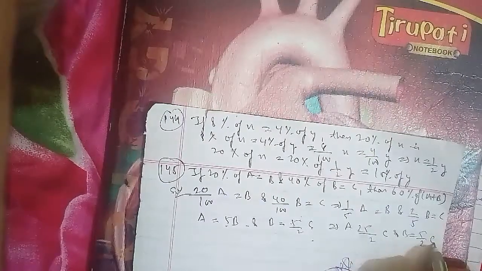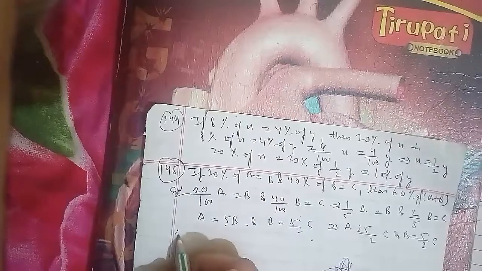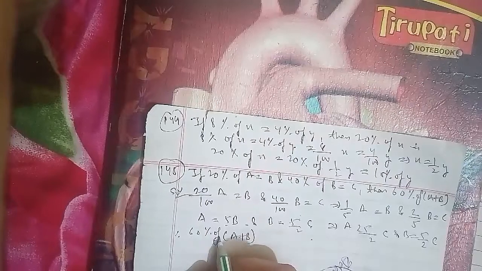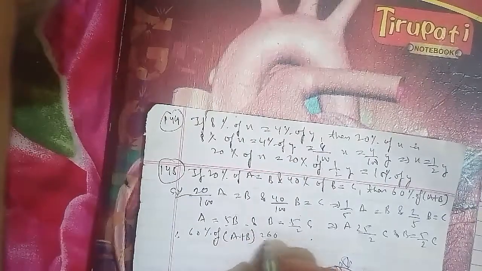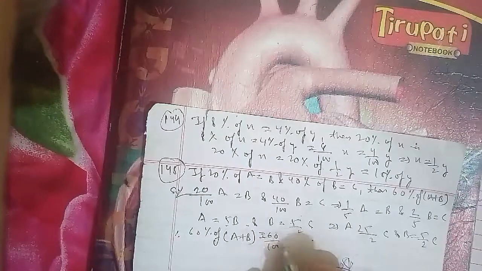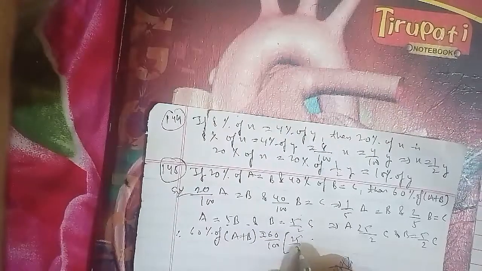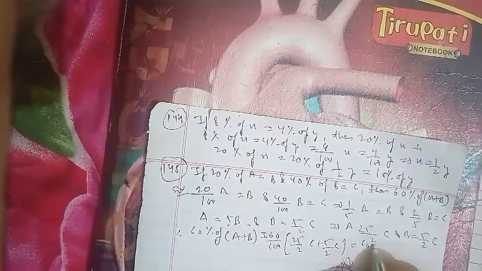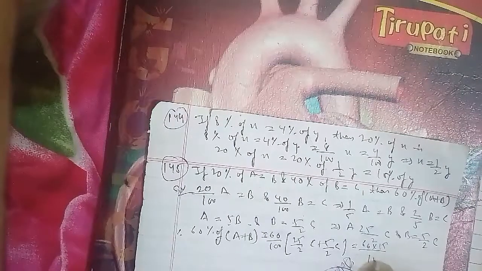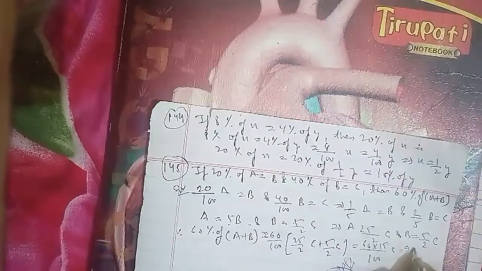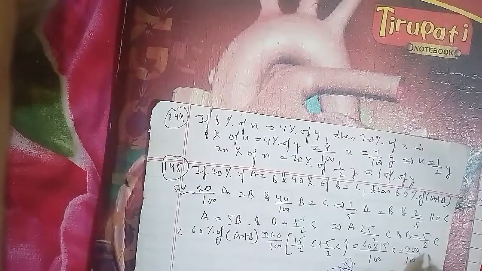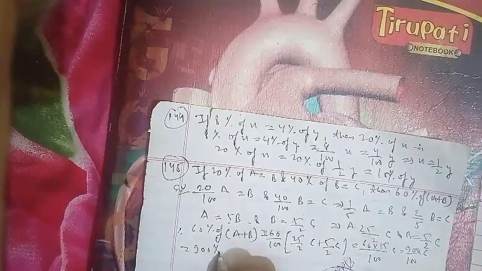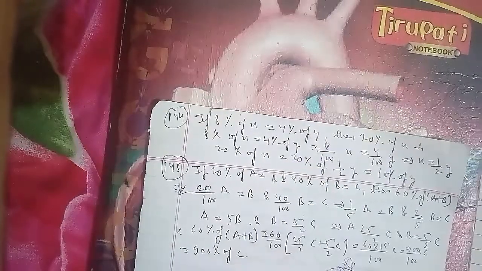So for the same, 60% of A plus B is 60 upon 100 times (25 upon 2 C plus 5 by 2 C), which is 60 upon 100 times 15 C, that is 900 upon 100 C, which equals 900% of C. That is the answer here, and that is important.